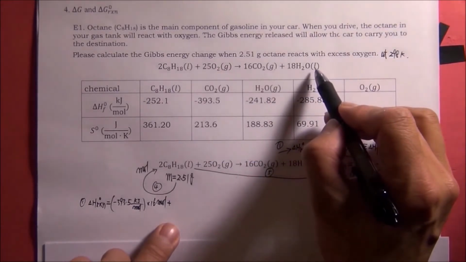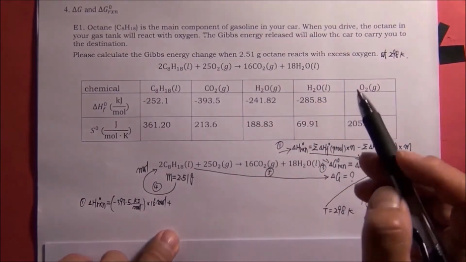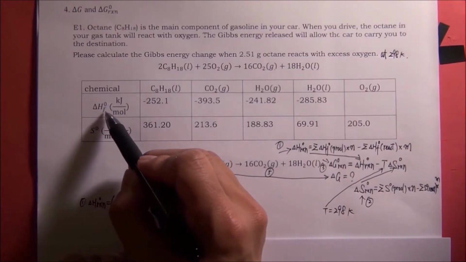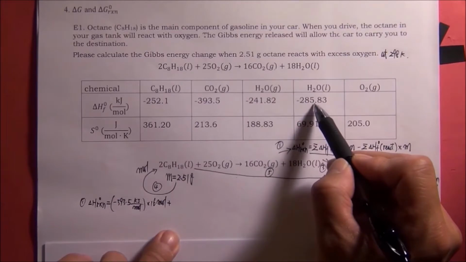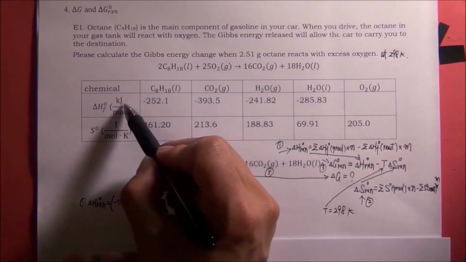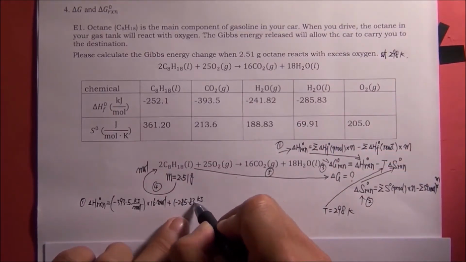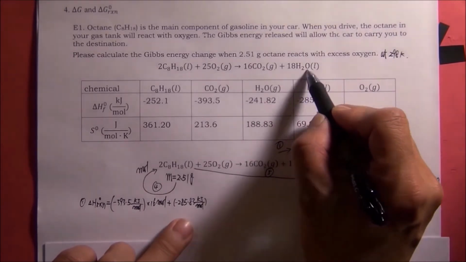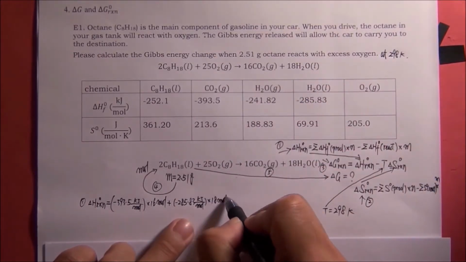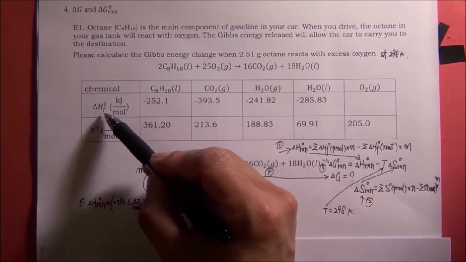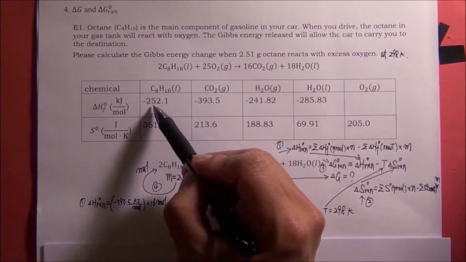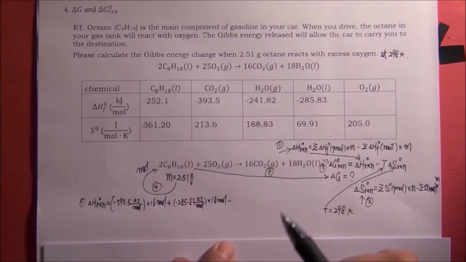Water liquid is another product. From the table, the standard enthalpy of formation of water liquid is negative 285.83 kJ per mole. The coefficient of water liquid is 18. For octane liquid, the standard enthalpy of formation is negative 252.1 kJ per mole.